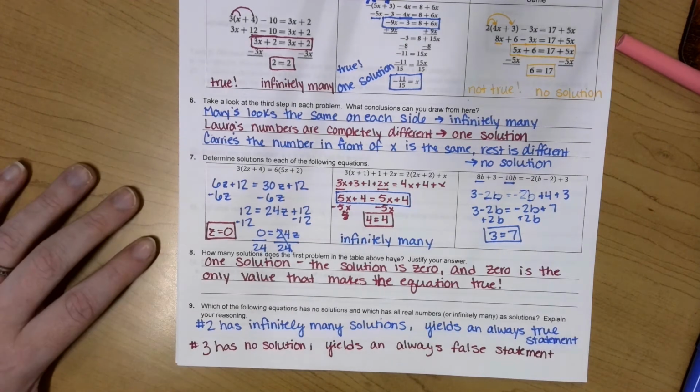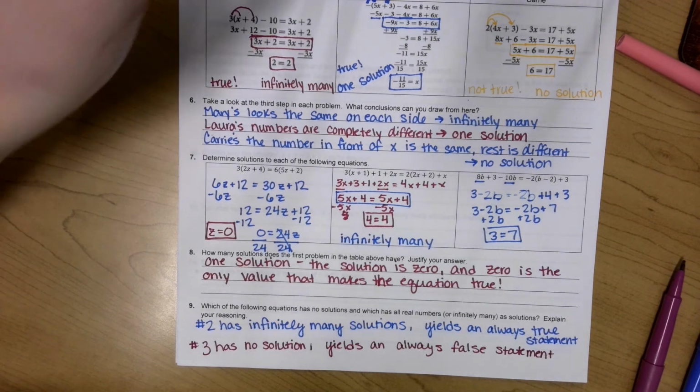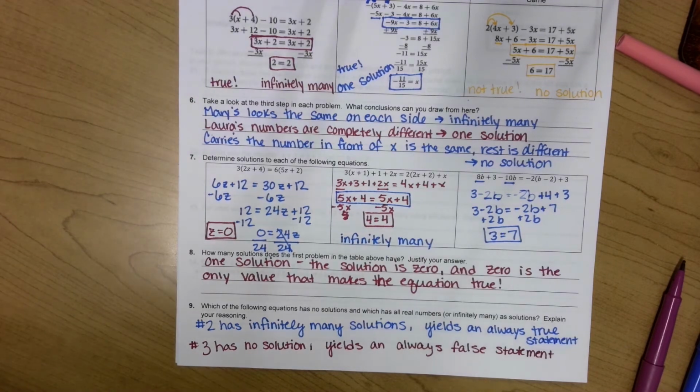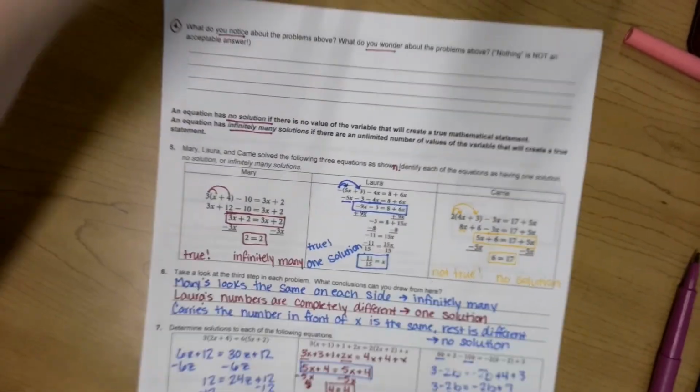When we simplify, we're going to get something like 3 equals 7 every single time, and we know that can never be true. Okay, if you need to jot down notes, feel free to pause the video or rewind or whatever you need to do to be successful. I'm going to go ahead and go on to the next page.